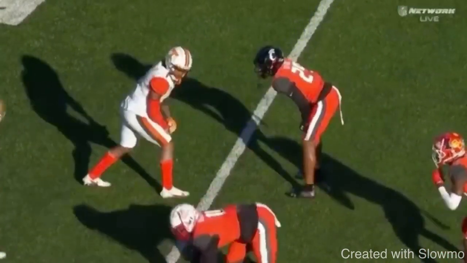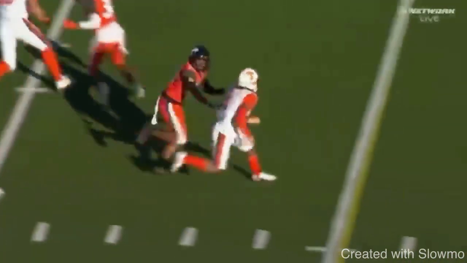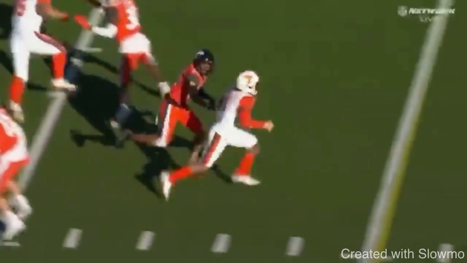But what will get you separation at the top of this thing is a rocker step. A rocker step is a two-step break where you go one, then two, and you're trying to sell the post route. Like I said, you could use it on any kind of route when you restack a guy. You could use it in zone, you can use it in off man.